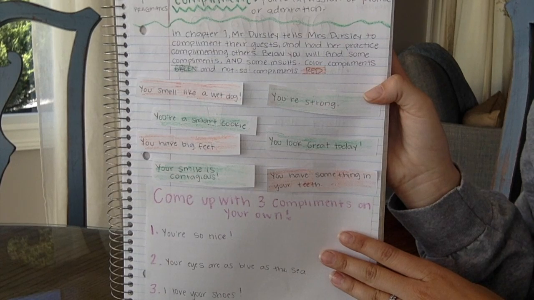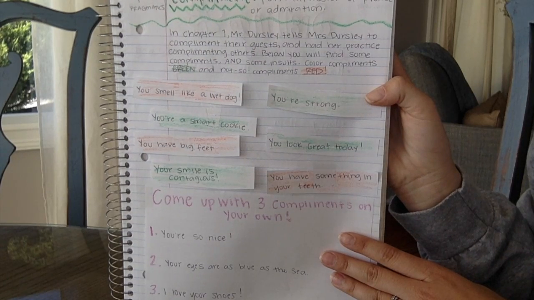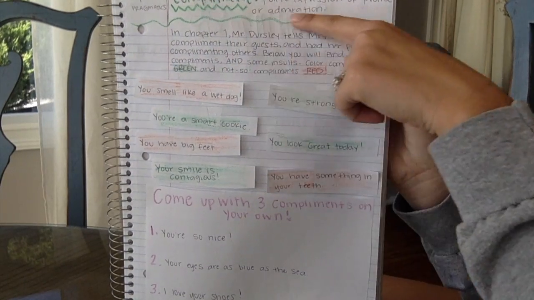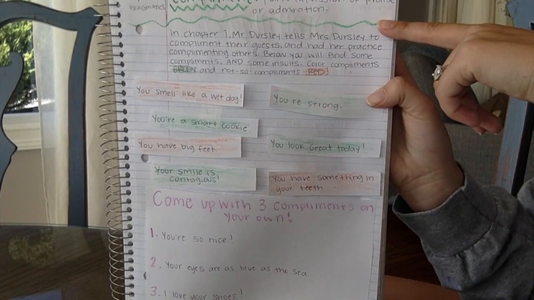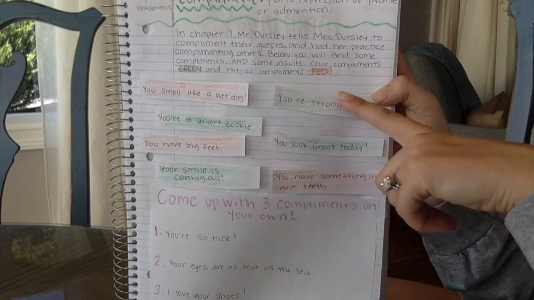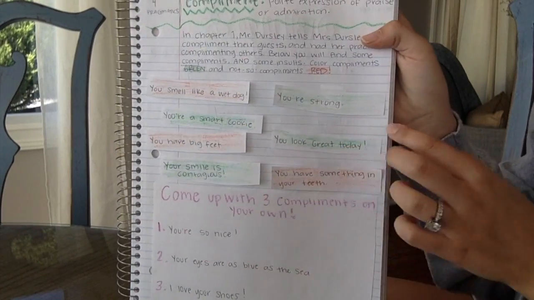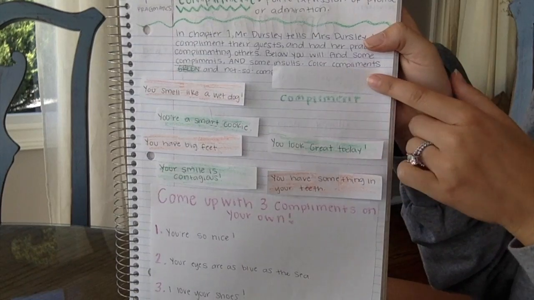Below you will find some compliments and some insults. Color the compliments green and the not-so-compliments red. And up here I just have the definition of a compliment for them, a polite expression of praise or admiration. So they actually got to color the compliments green and the insults red. And to check their work, they get to lift the flap and see if they're right.